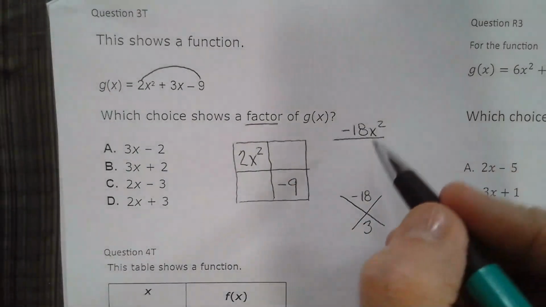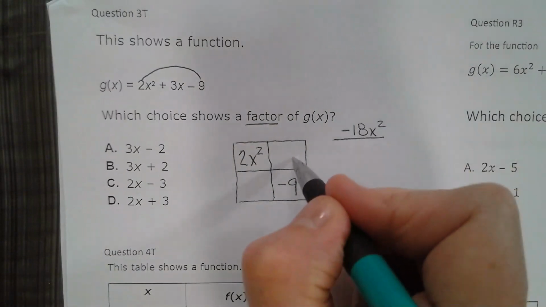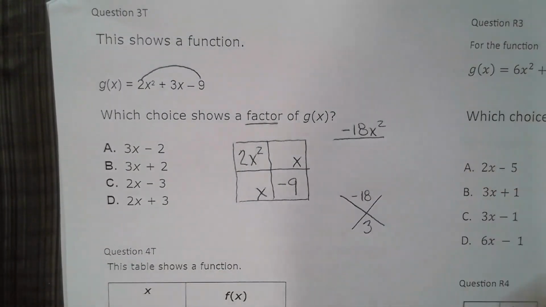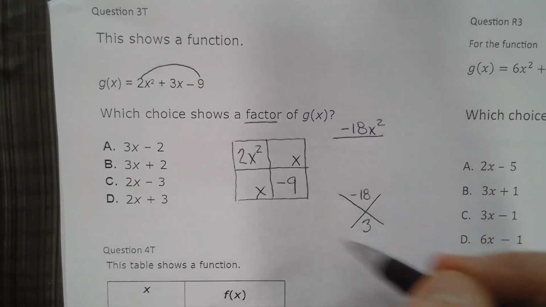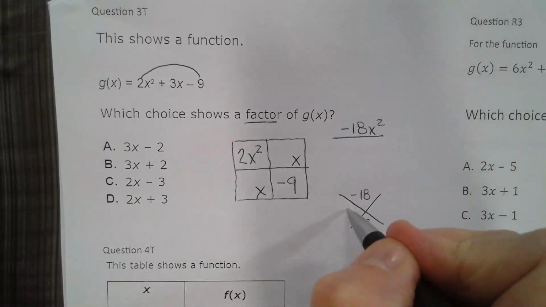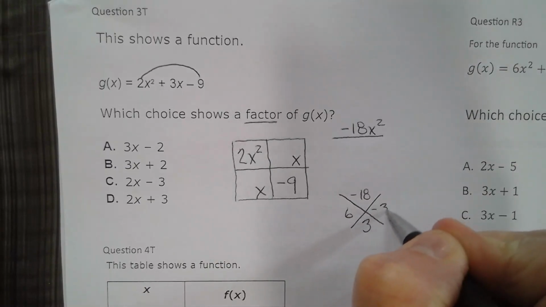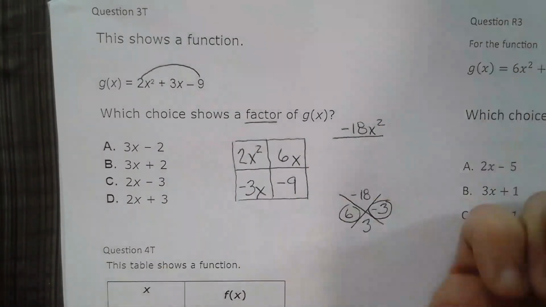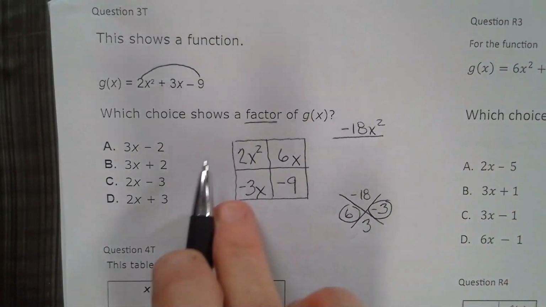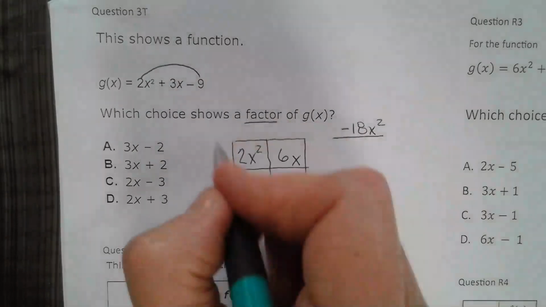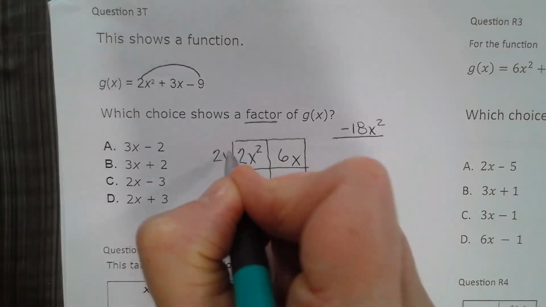The one thing not to forget is the factors have X's in them, so don't forget to put your X's in these boxes. A lot of times I just go ahead and do it. Okay, so I need my magic numbers that multiply to -18 and add to 3. The magic numbers are 6 and -3. So we'll put these in the boxes. And now I have to find the greatest common factor across both rows and down both columns. So greatest common factor here is 2x.